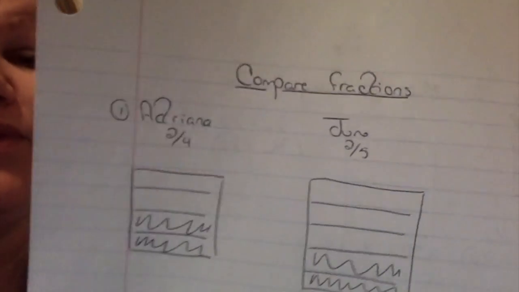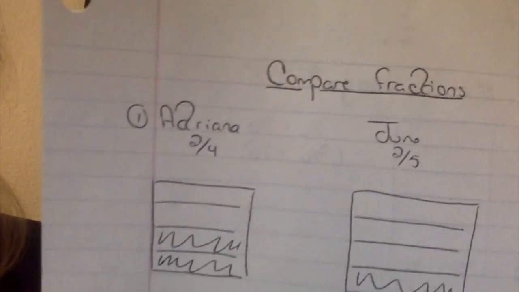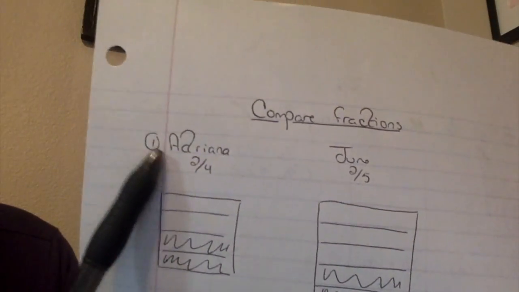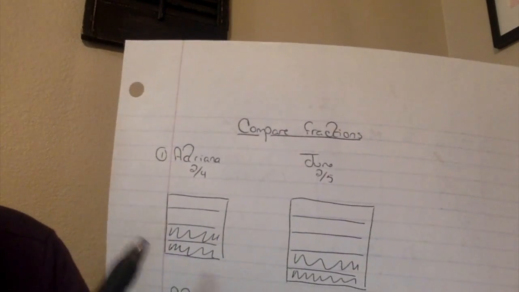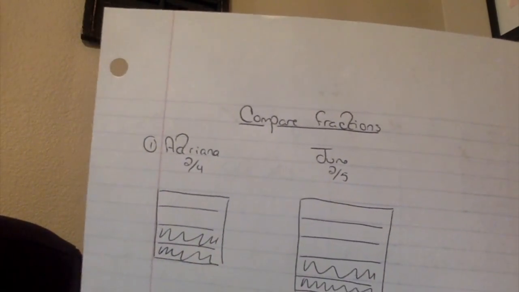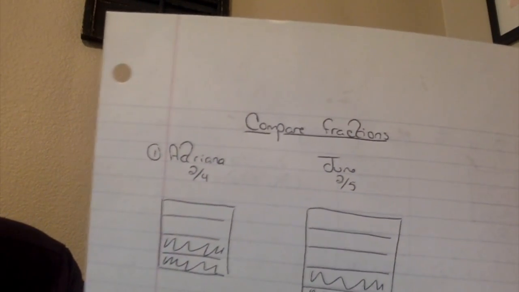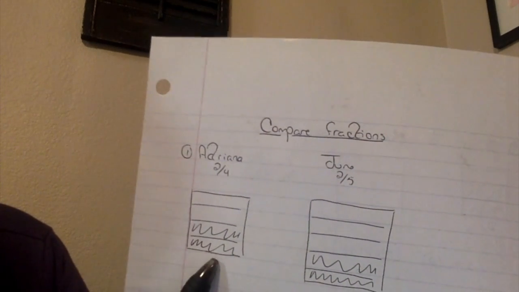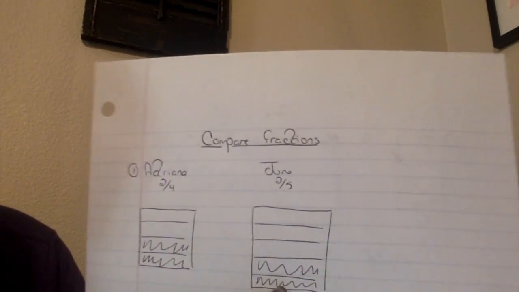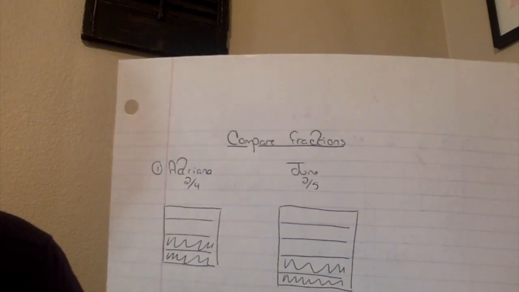So our first question looks at granola bars, okay? So we have a young lady by the name of Adriana, and then we also have June. So both of them have granola bars, so they have the same substance. There's no difference there, same brand, same flavor, same shape, all of that, except they have cut their pieces into different sizes. Adriana has cut her pieces into 4ths. June has cut her pieces into 5ths. So June has 5 pieces total, and Adriana has 4 pieces total.